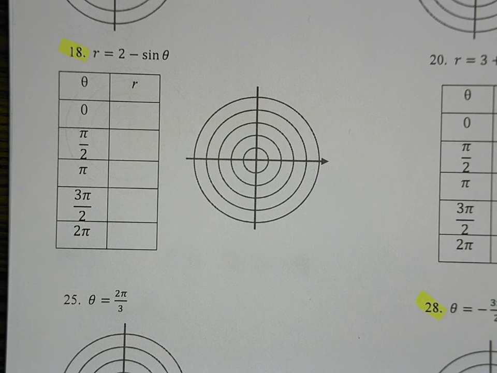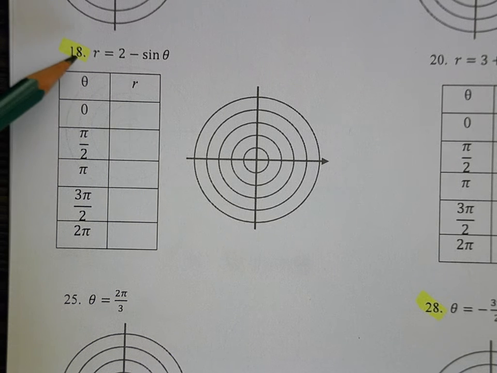Okay, so this is the homework count video for Honors Math 3, Unit 10, Objective 3B. So I'm going to be working out numbers 18, 28, and 30.